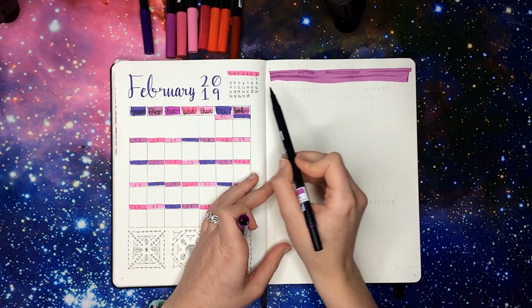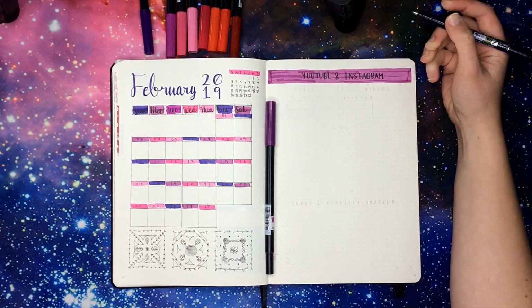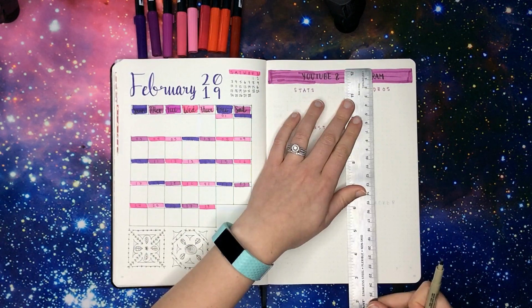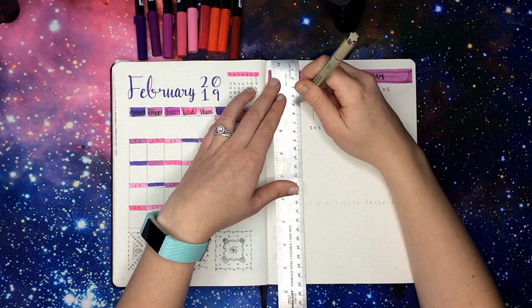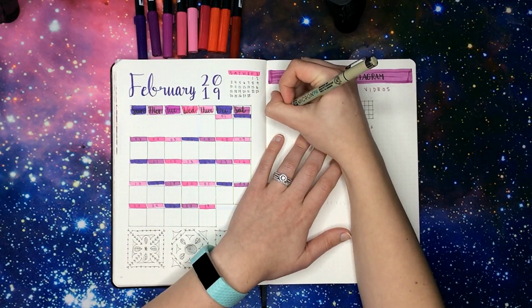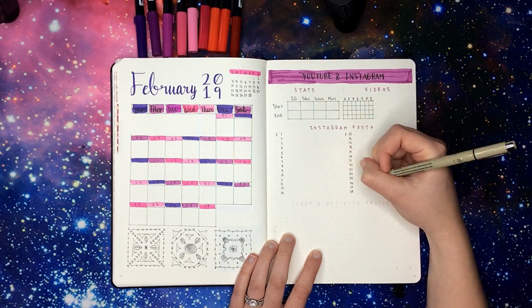Moving on to the right page, first I have my YouTube and Instagram tracker. It has all of the same elements as January, but I just condensed everything so I could fit another tracker underneath all of that. So I have a place to track my stats, a tracker for videos I make in February, and a list calendar to write all of the posts I share on Instagram throughout the month.